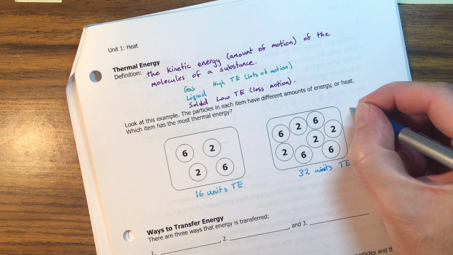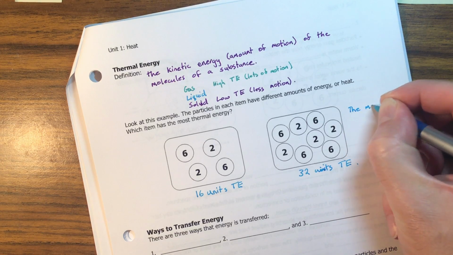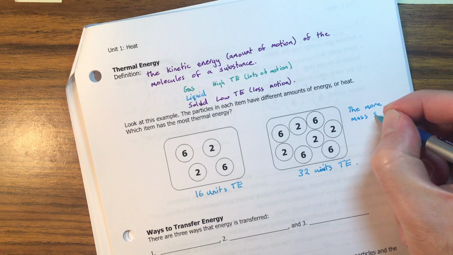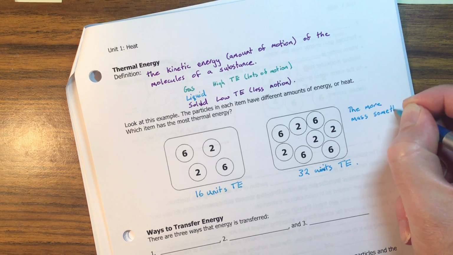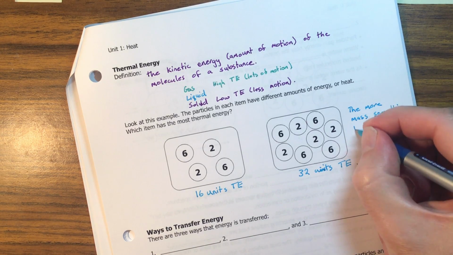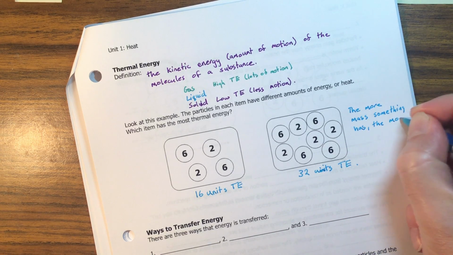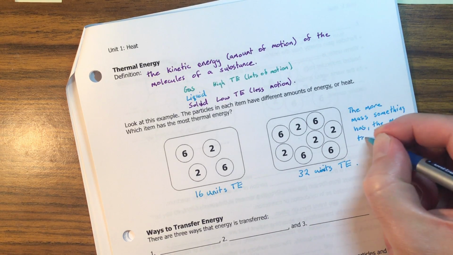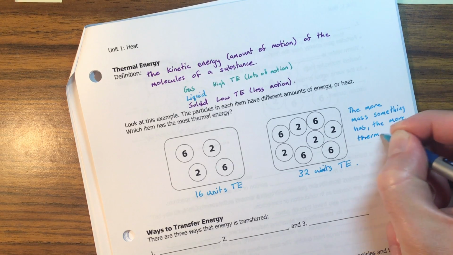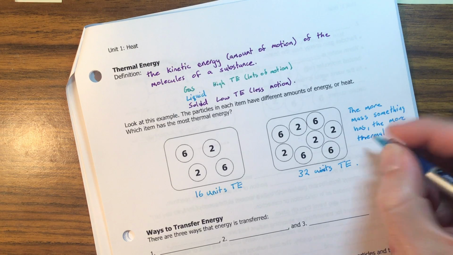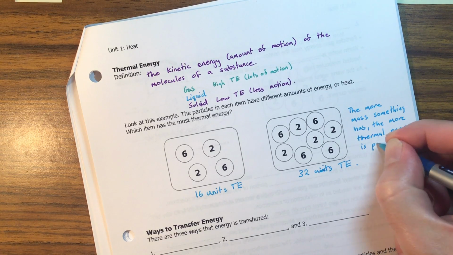So we can write that down. The more mass something has, the more thermal energy is possible.